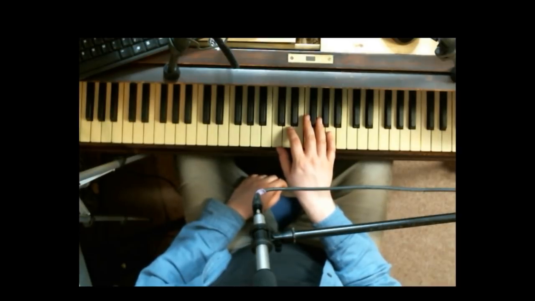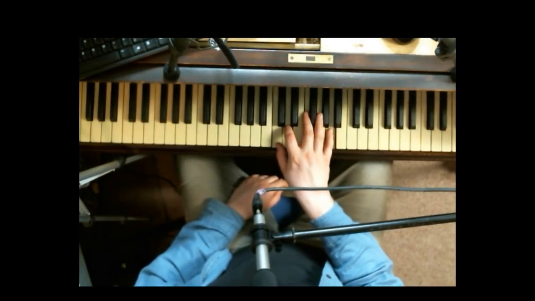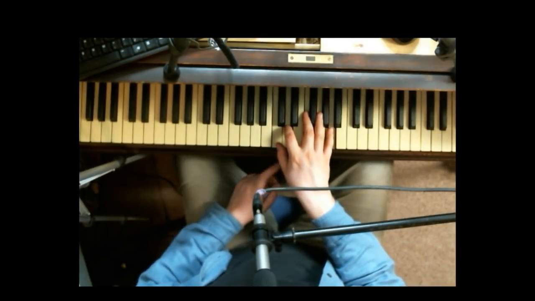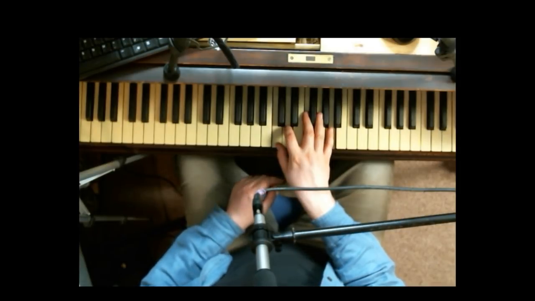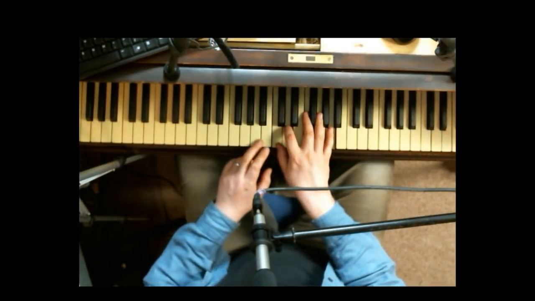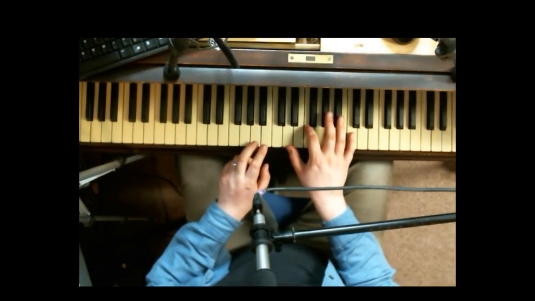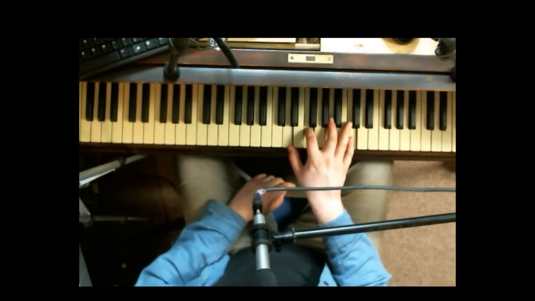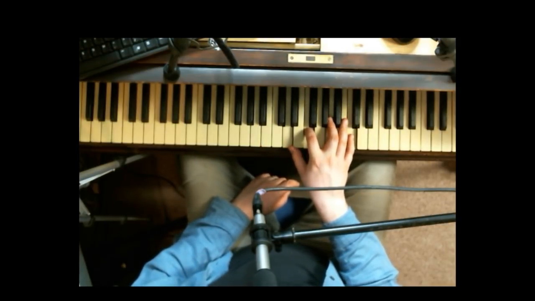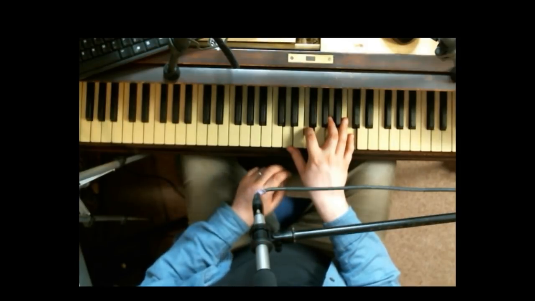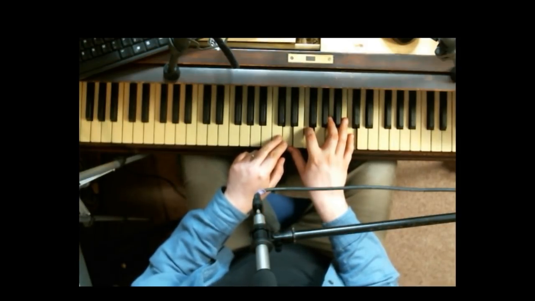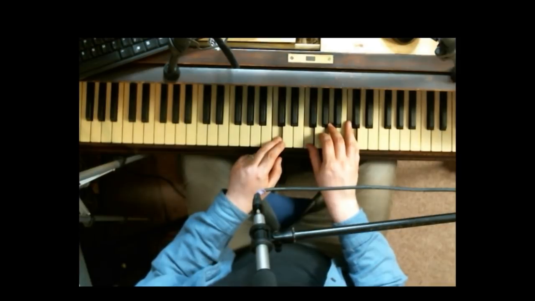And then from second inversion, the top note is A and the bottom note is C. So let's exchange those and have the bottom note be A and the top note be C. And then finally, our top note is C and bottom note is D. So let's exchange those. Have our bottom note be C and our top note be D.